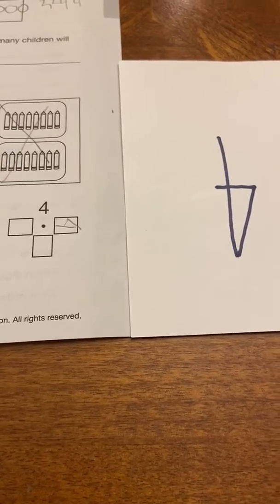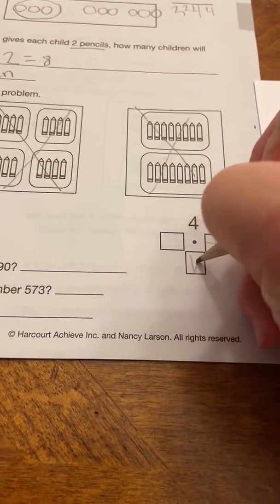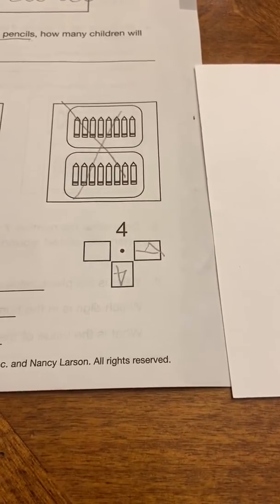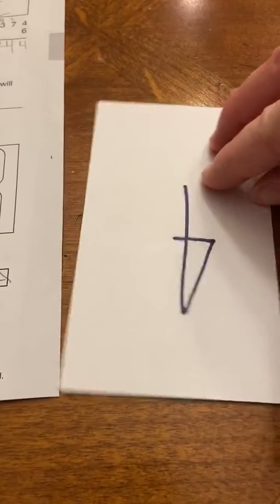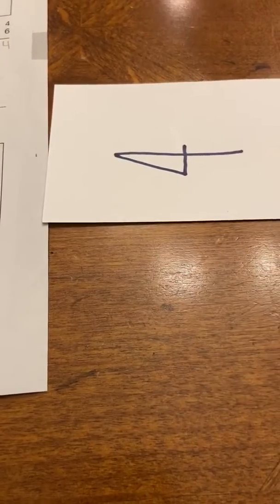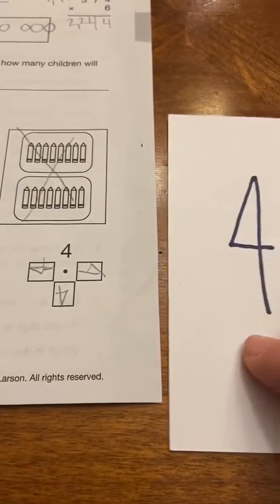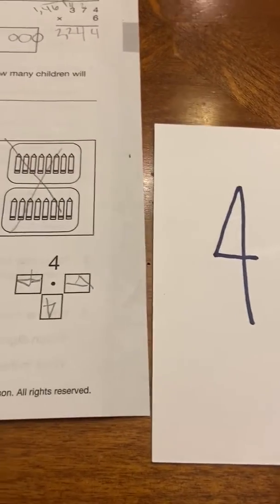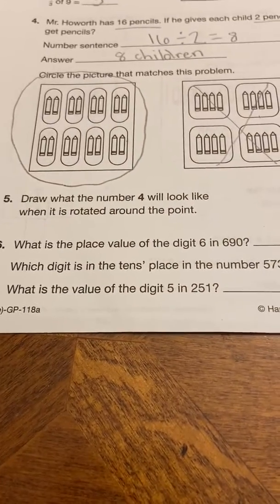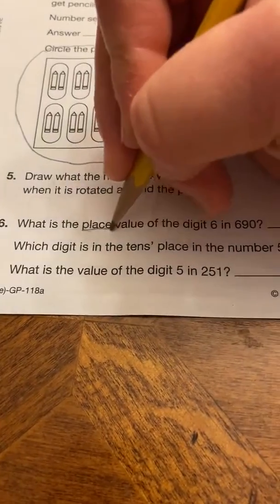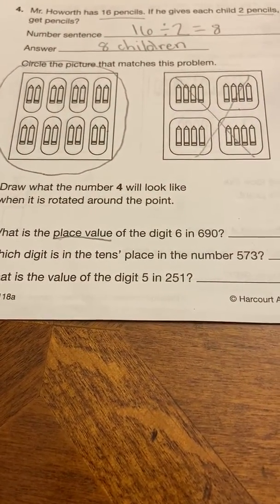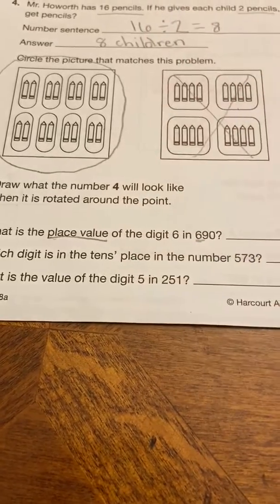So now I'm going to draw that. Okay, and then if I do another quarter of a turn clockwise, okay, so now we're going to draw that. Okay, and then another quarter of a turn clockwise, and I'm back to where I started from. Okay, on number 6, what is the place value of the digit 6 in 690?